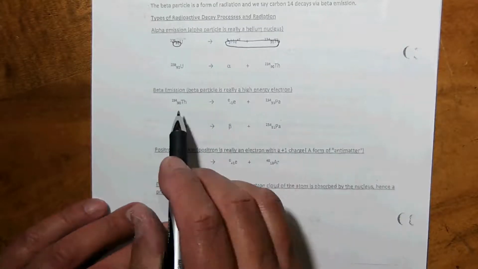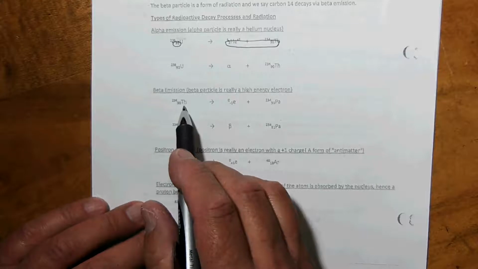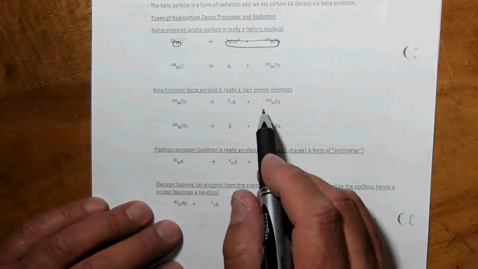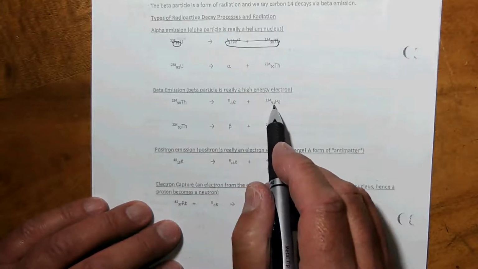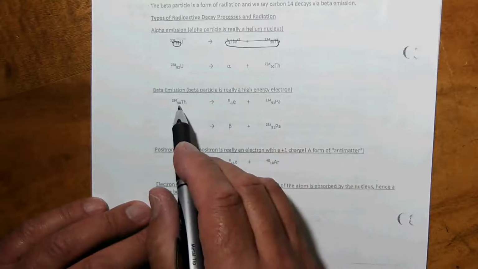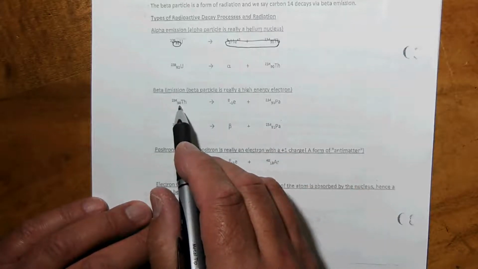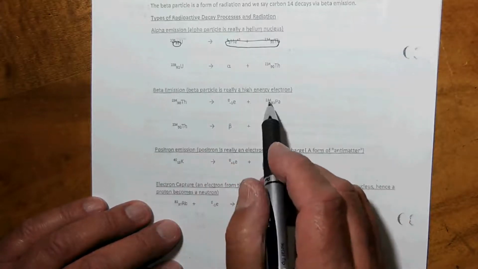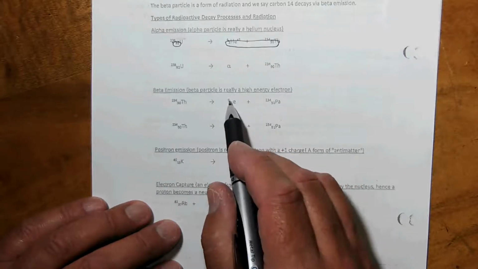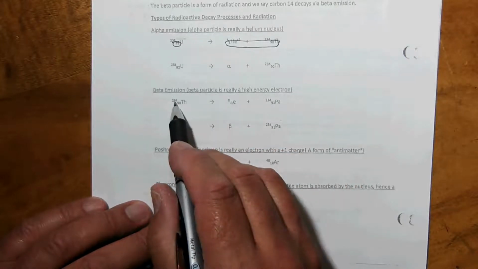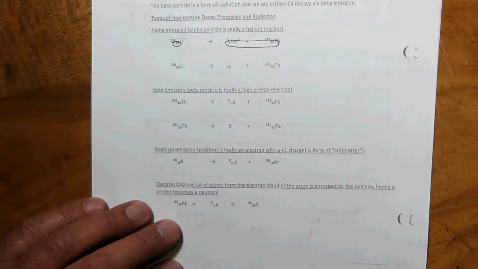If you look here at this one where the thorium decays, let's see, -1 plus 91 is 90. 234 plus 0 is 234. And you can check with these other ones here.